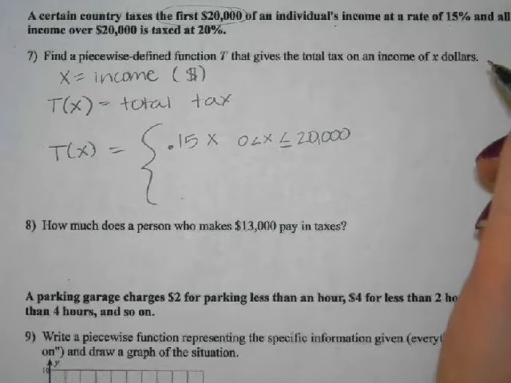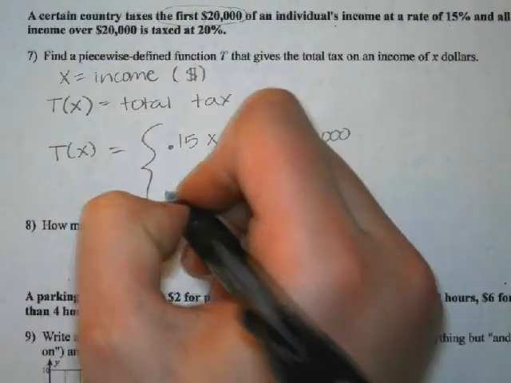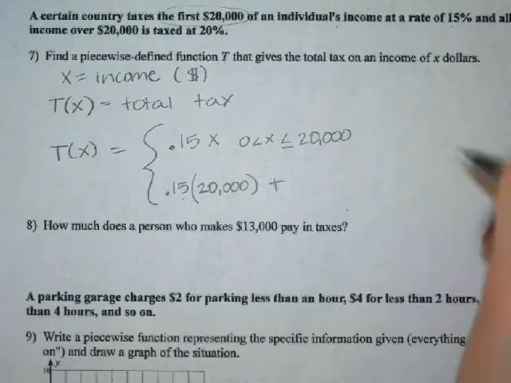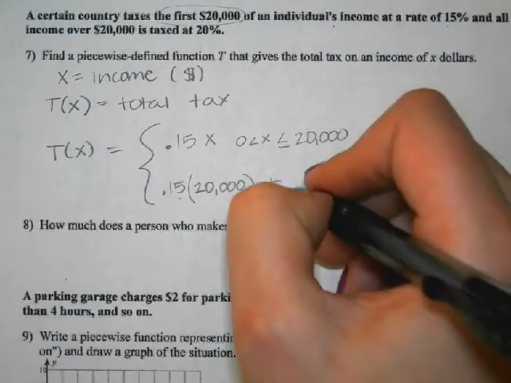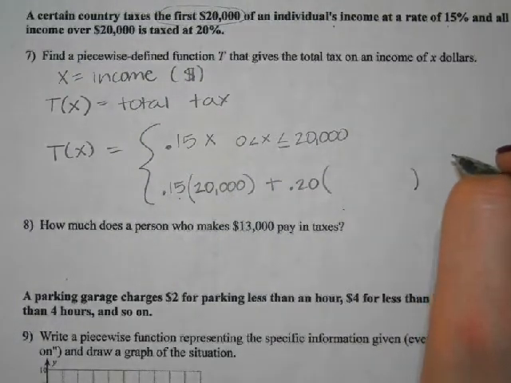The other situation is I could make more than $20,000. And then for the first $20,000, I have to pay the 15%. And then for the amount of money that's more than $20,000, I have to pay 20%. So the way that you write this is you say 15% of $20,000 plus 20%, and now we have to figure out how you write down the amount of money that's more than $20,000.